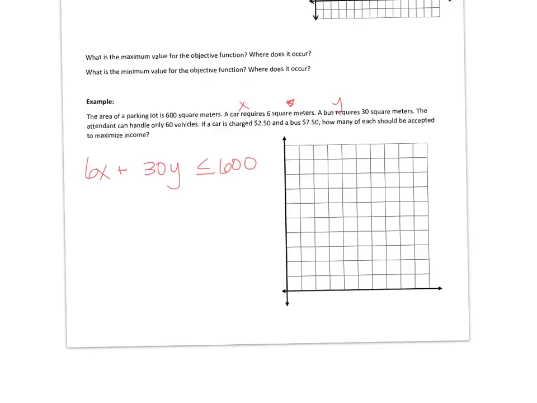It also says the attendant can handle only 60 vehicles, so the total of buses and cars has to be less than or equal to 60. Now, we're trying to achieve maximum income, so our objective function is going to be a profit function, and it comes from $250 per car and $750 per bus.